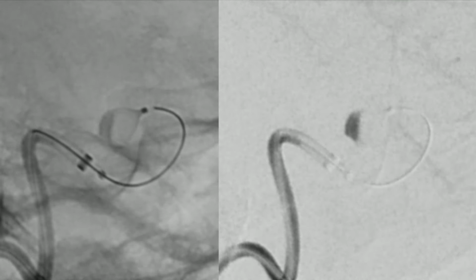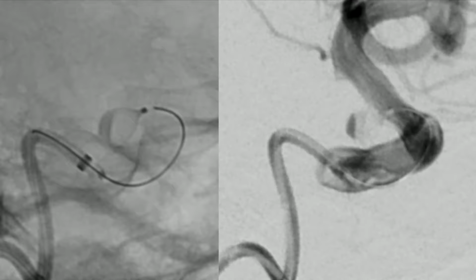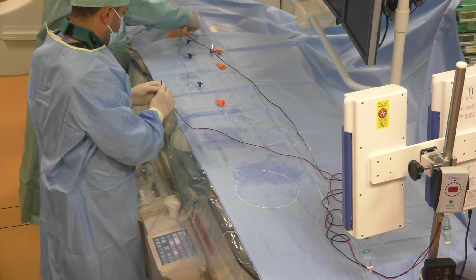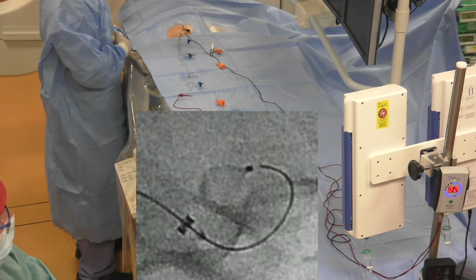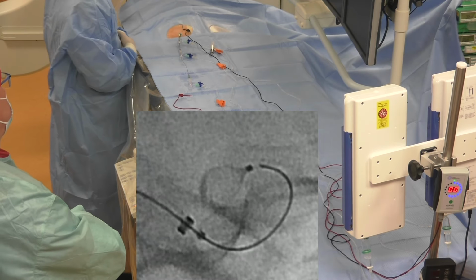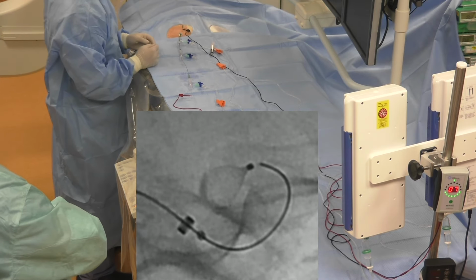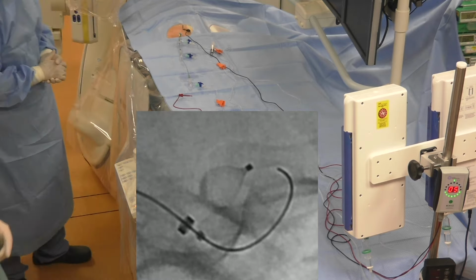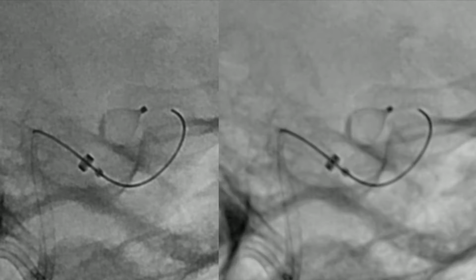And we can see already the blood stasis in the aneurysm sac. And now we will detach the contour device, the black cable to the patient, the red one to the pusher of the contour device, and now we activate the detachment device. Sometimes we need more than one time to detach the pusher, and as you can see, it's now detached.